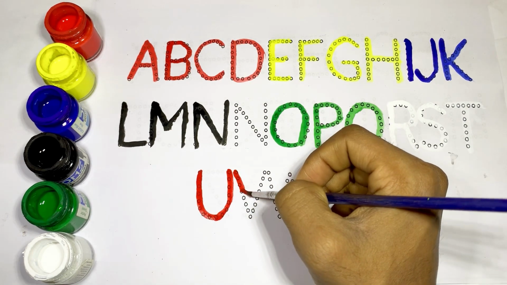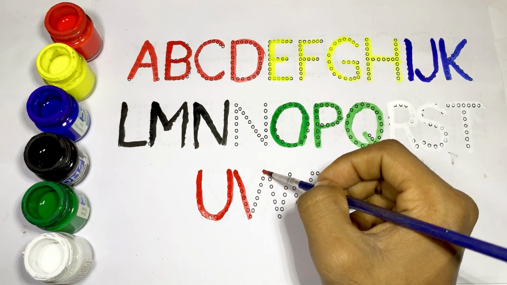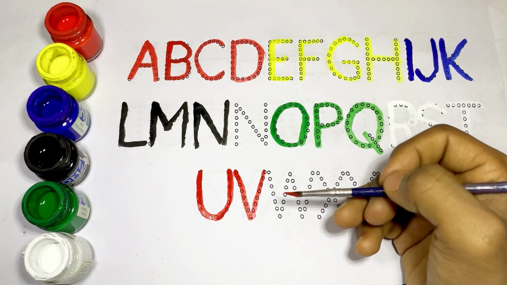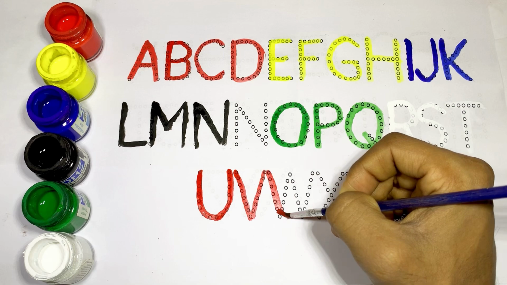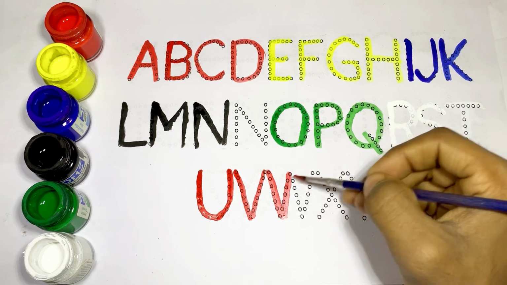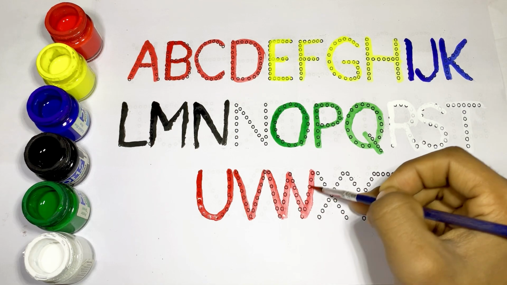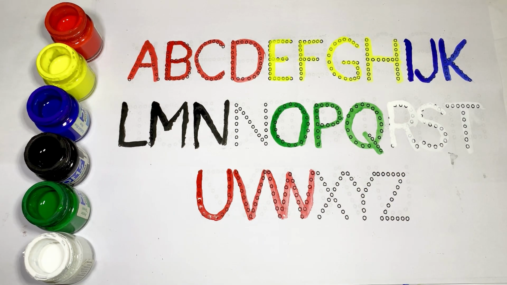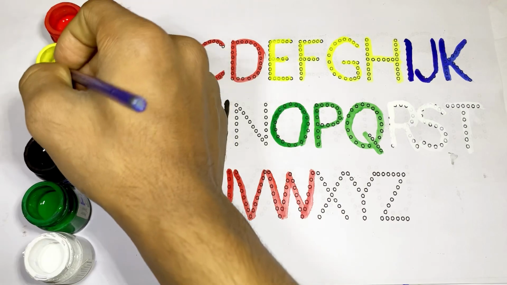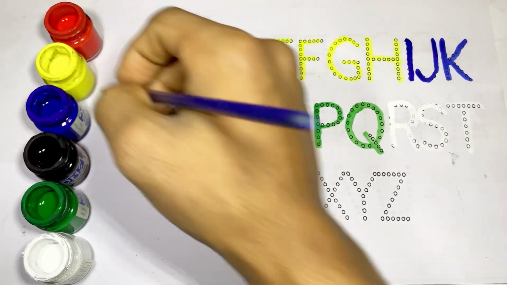V. V for van, V for vanilla. W. W for wallet, W for watch. Kids next X. X for X-ray, X for Xmas tree. And use yellow color.